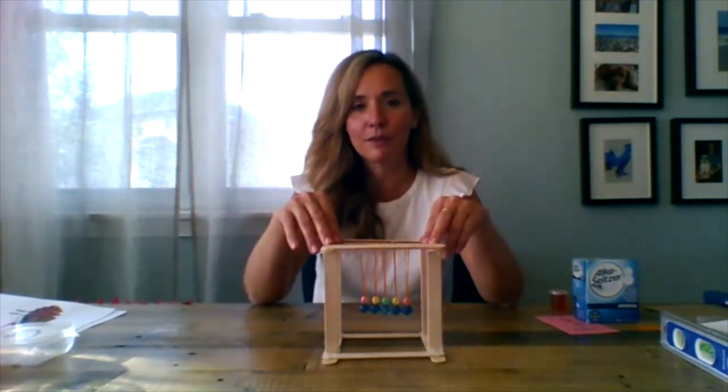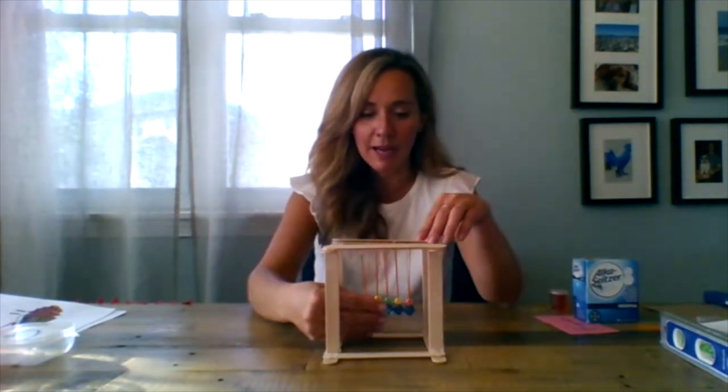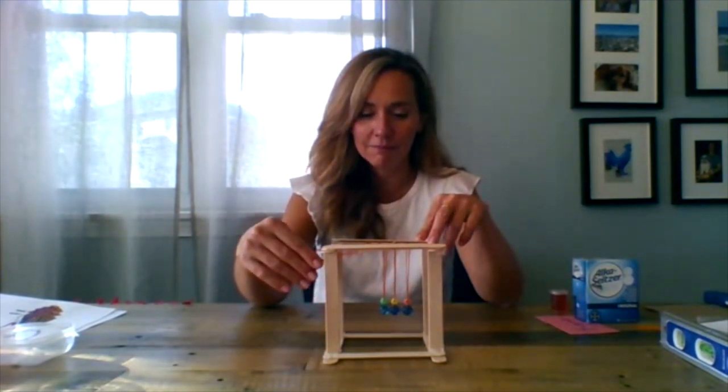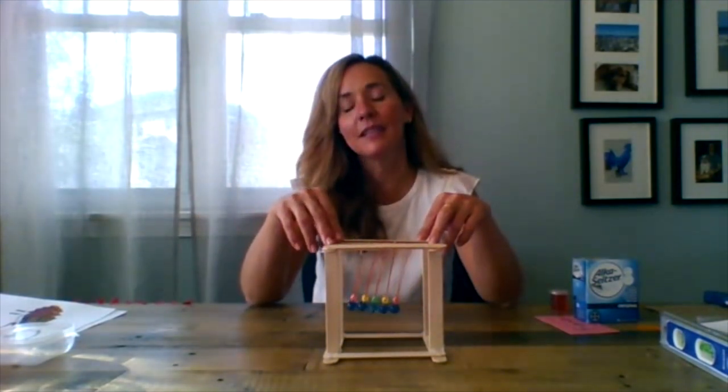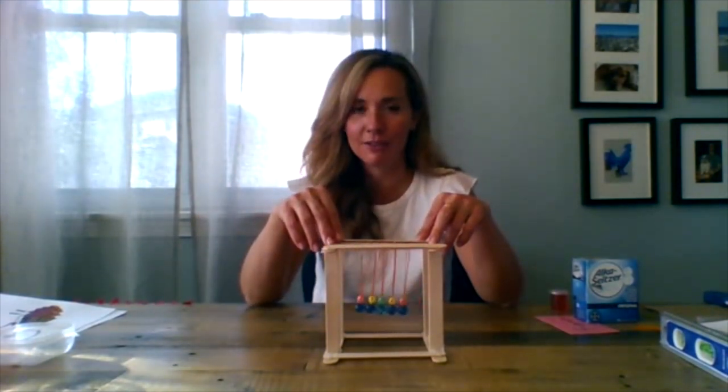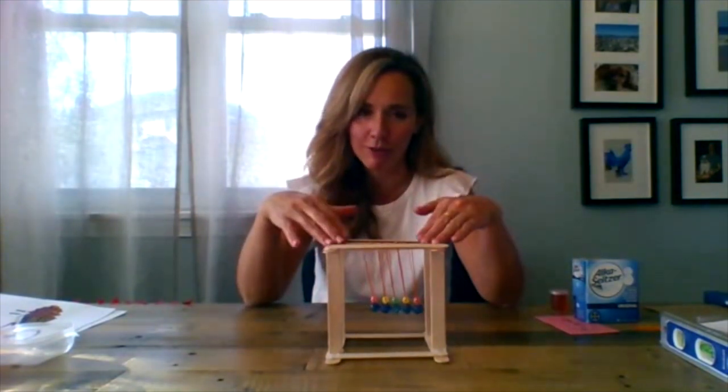Based on Newton's third law, what do you think is going to happen if I do 2 balls? 2 balls go. Exactly. Equal and opposite reactions are happening in Newton's cradle.